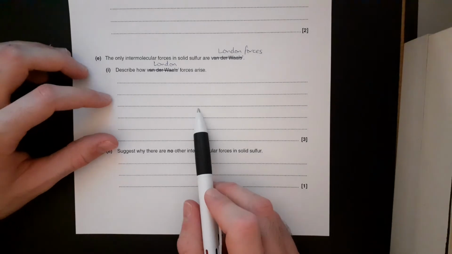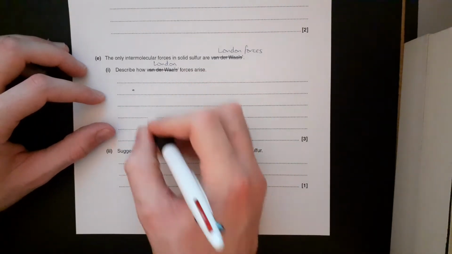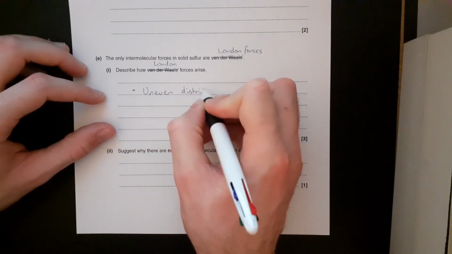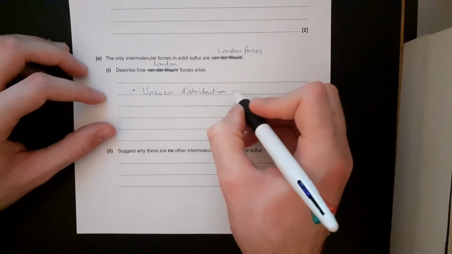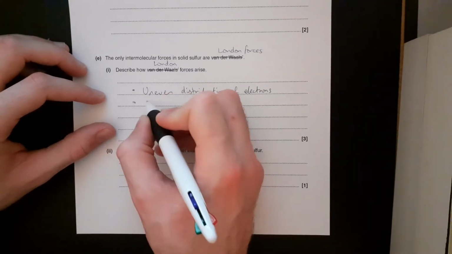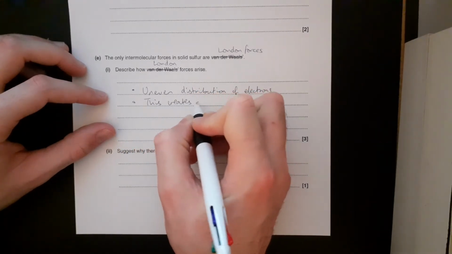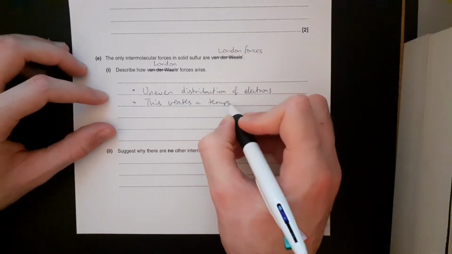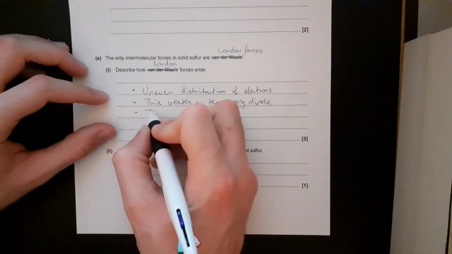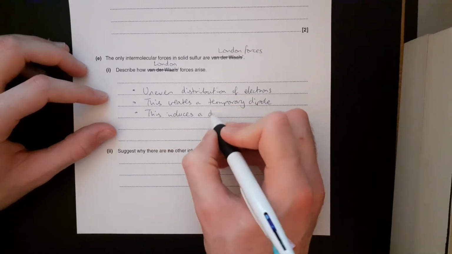This question comes up a lot. We've got to make sure we can do it. Let's just do this very quickly. It's going to be uneven distribution of electrons. Because those electrons are constantly moving, this creates a temporary dipole. And then that temporary dipole induces a dipole in the neighboring molecule.